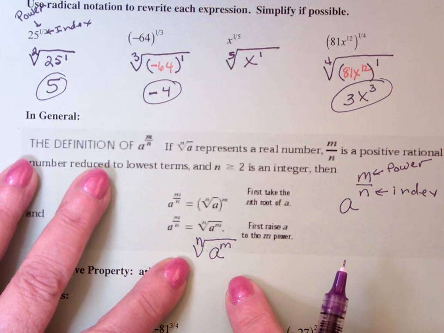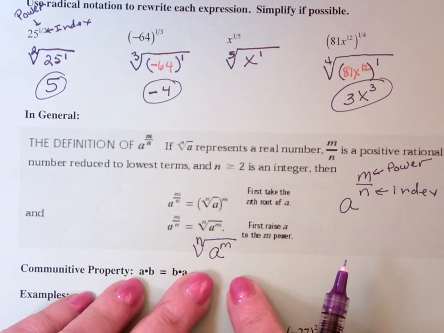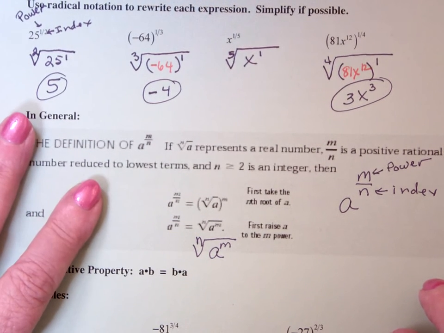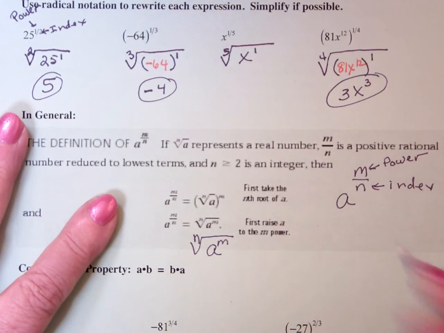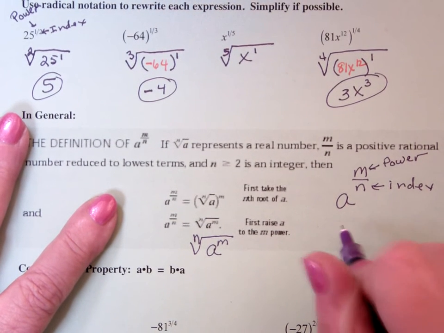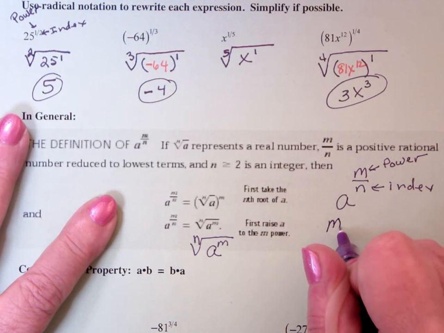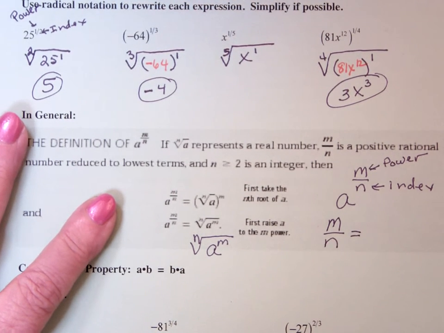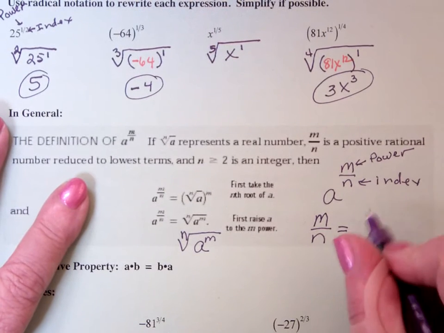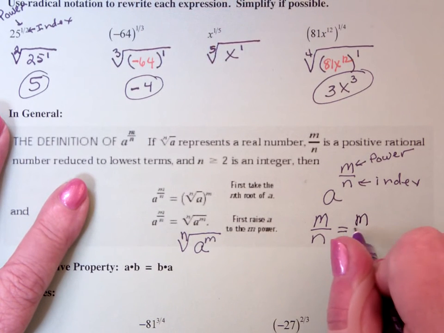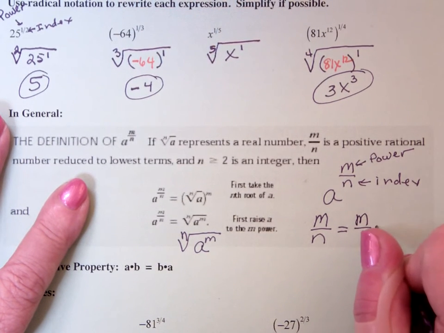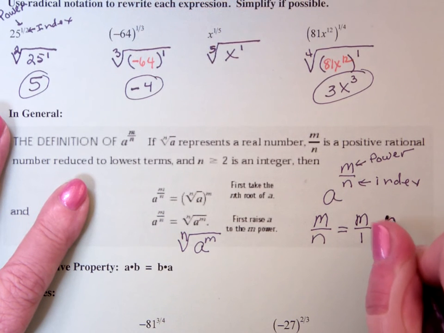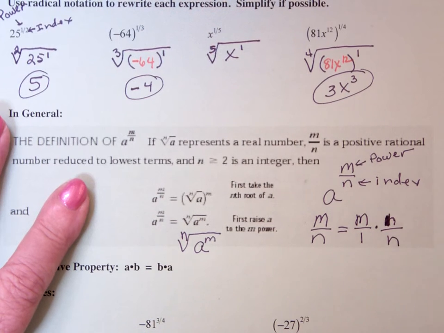Power, and you have an index. Now this is what's so interesting about this, and you just kind of learn to work with it: if I have m divided by n, because it is a number, I can rewrite this as m over 1 times 1 over n.